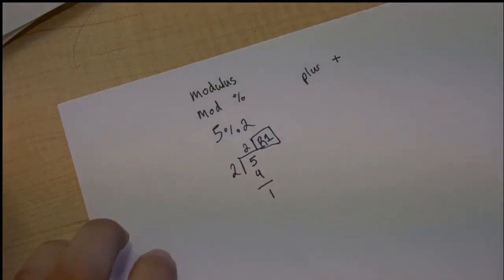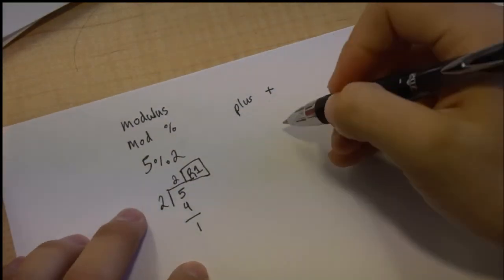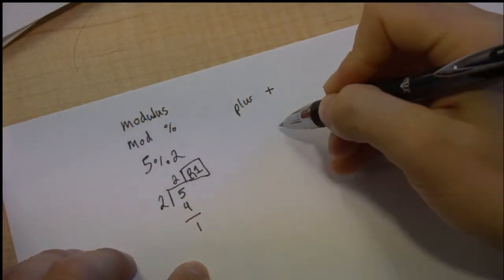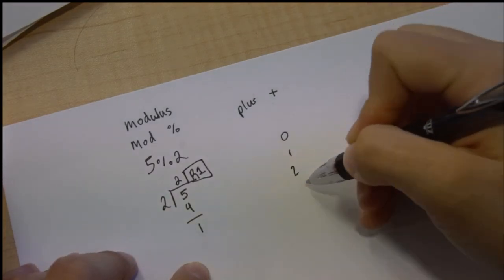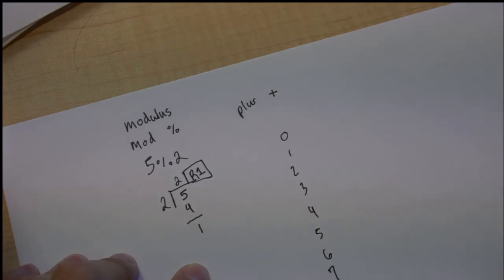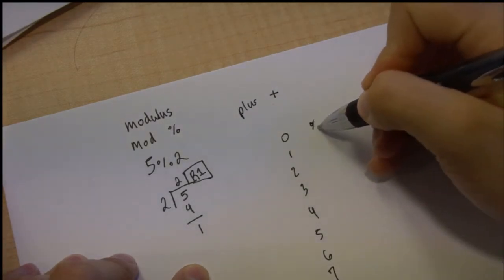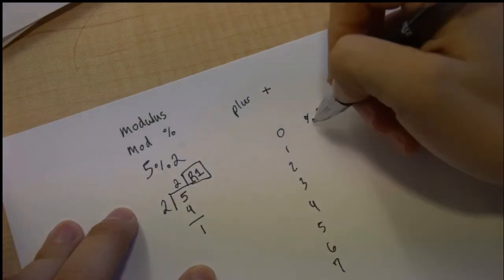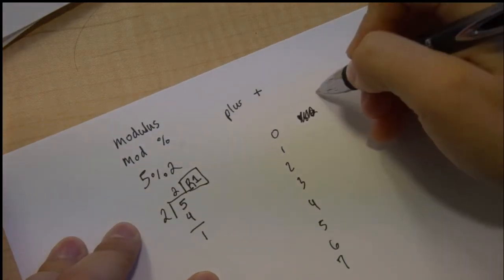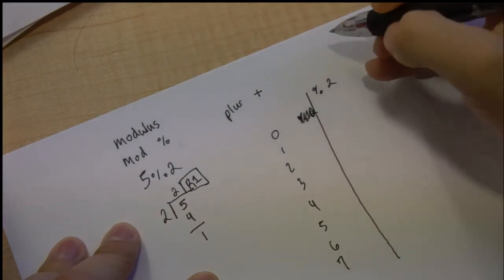Okay, that's kind of a random operation, but why on earth would this be useful? Let's think about this. If you have a bunch of different numbers, 0, 1, 2, 3, 4, 5, 6, 7, these are numbers, and we are modding them by 2. So let's say mod 2.